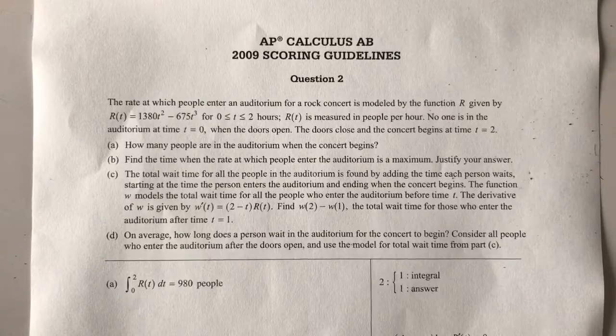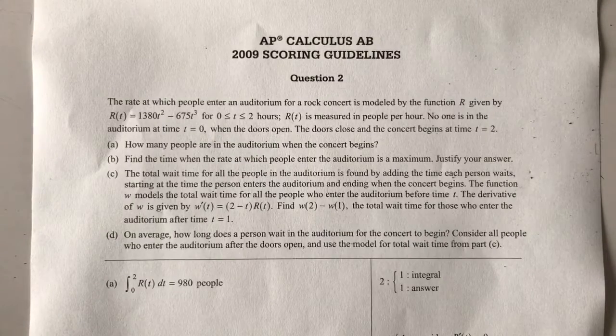So for the last part of this problem, we want to find the average wait time for all the people who are waiting in the auditorium. And to do that, we want to find out the total wait time for everyone who's in the auditorium from 0 to 2, and for that we use the equation from part C. But we also want to divide it by the total number of people who were there, which was the answer from part A. So to find the total wait time, we want to set up an integral like last time, but instead of going from 1 to 2, we want to go from 0 to 2.